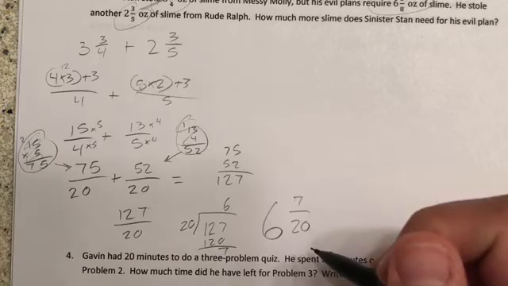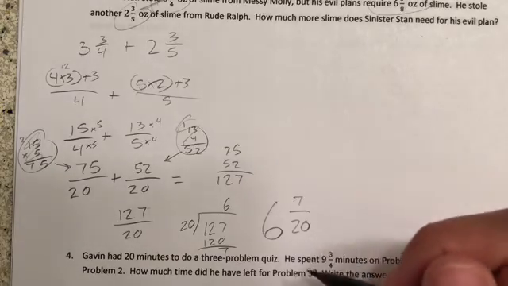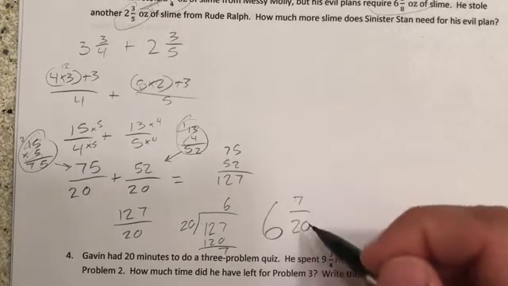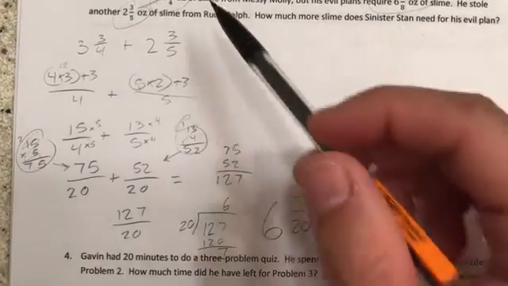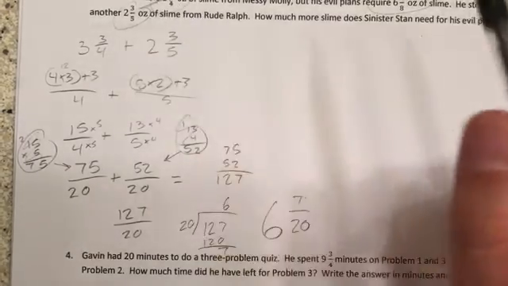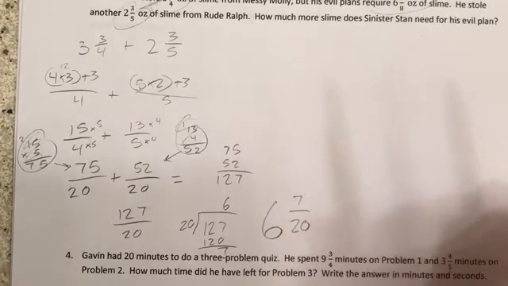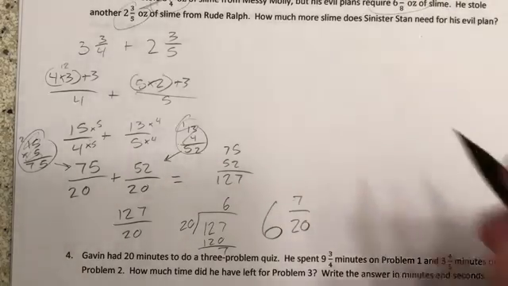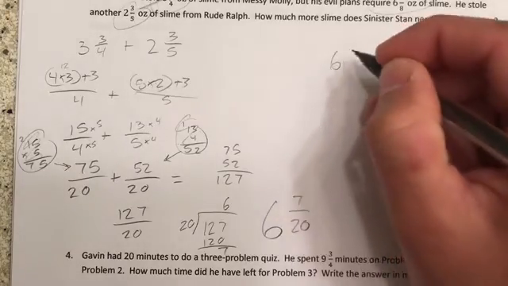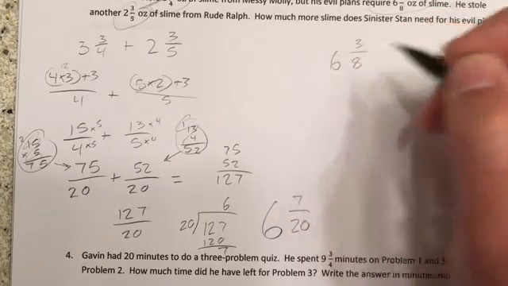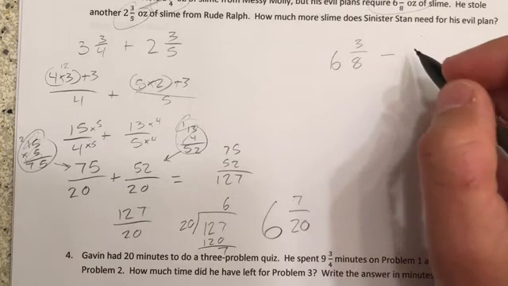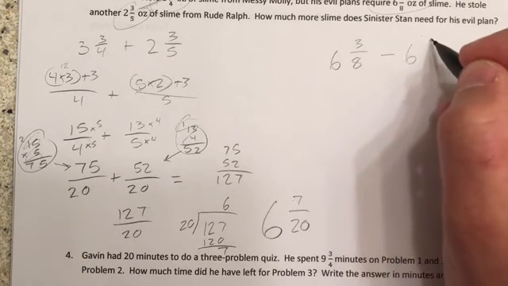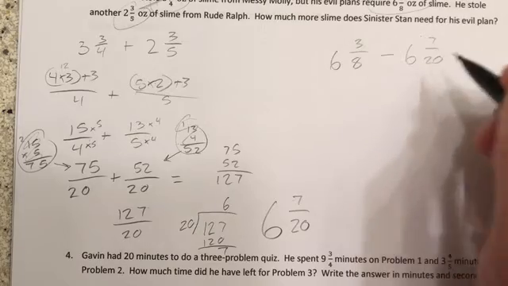So I have 6 7/20. Sinister Stan has 6 7/20 ounces of slime that he's stolen from Messy Molly and Rude Ralph. Okay, so what we need to figure out now is he needs 6 3/8 ounces of slime. So we're going to figure out how much he needs left. So 6 7/20.